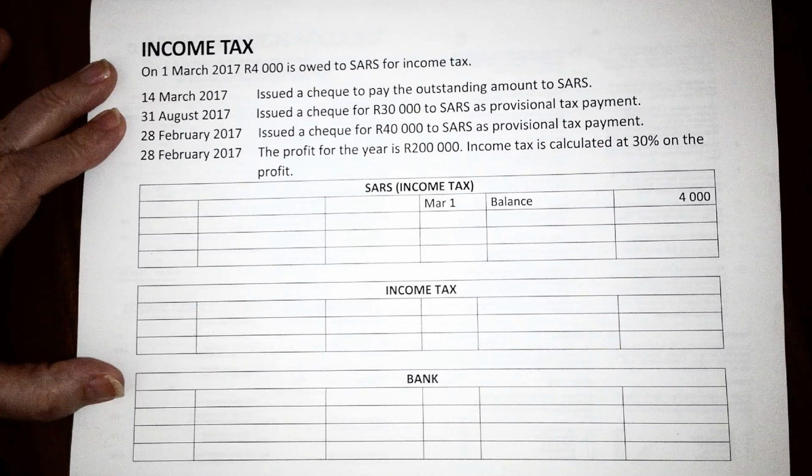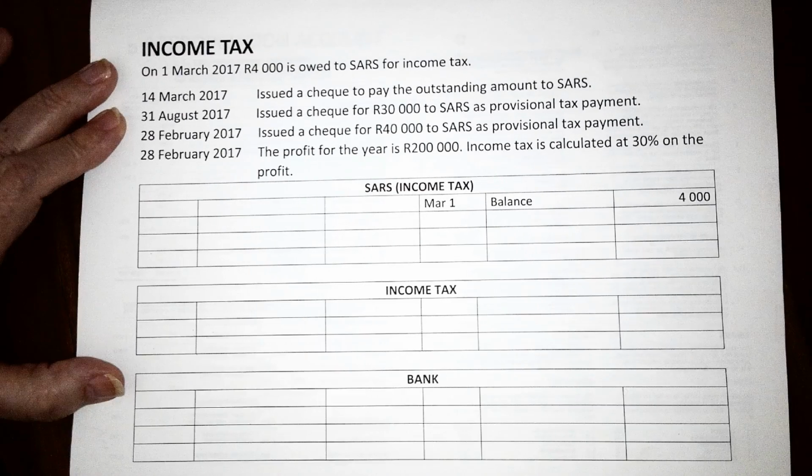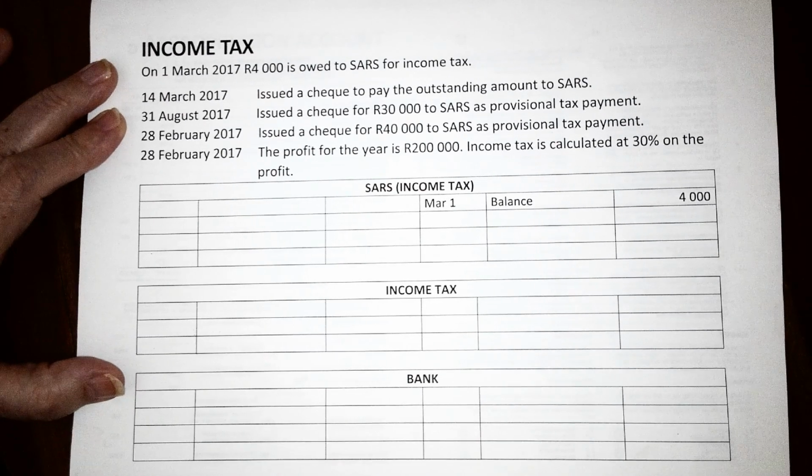Also pay attention to income tax. In a sole trader and in a partnership, the owner is responsible for paying income tax on the money received. In a company, the company is responsible to pay income tax on the profit that was made.